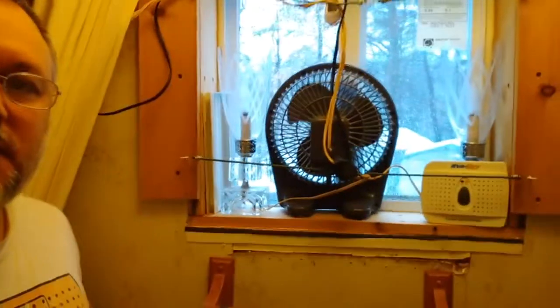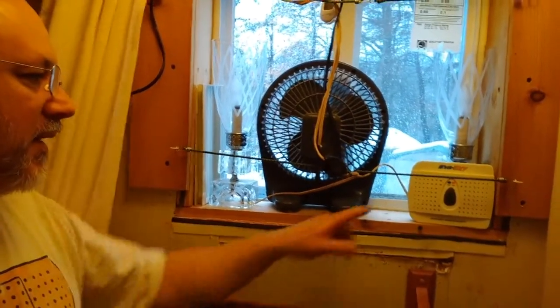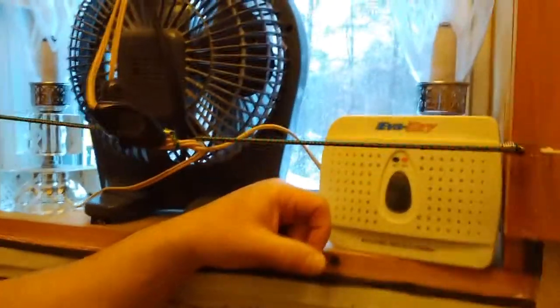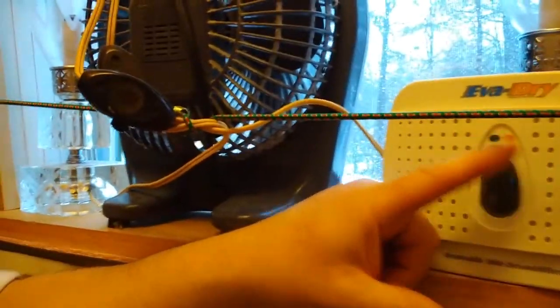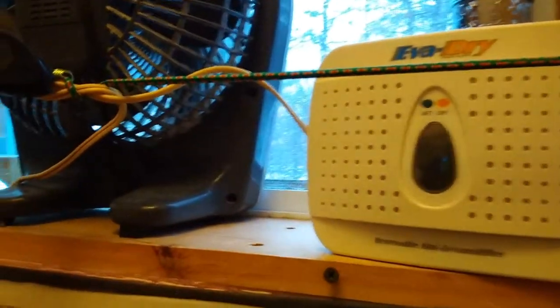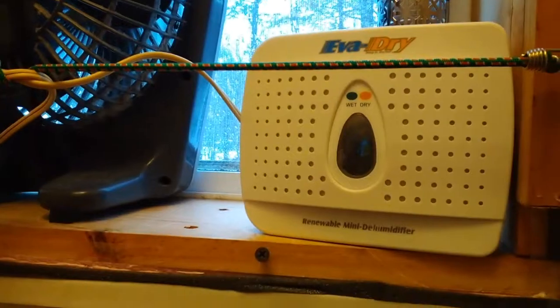So I picked up an Eva Dry. Now, as you can see on the front, the indicator is dry, wet, which is pretty straightforward. I would say it's been about a month. I forgot to write down the exact date, and the beads have turned green.